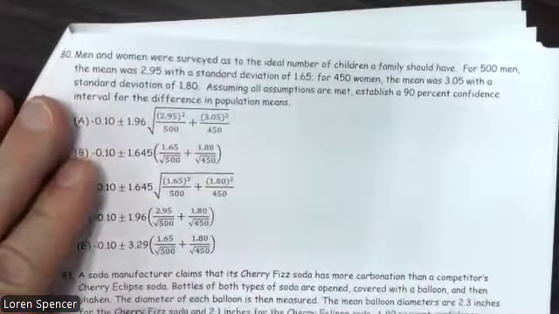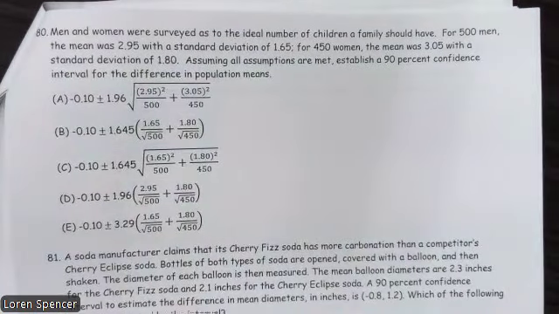80. Men and women were surveyed as to the ideal number of children a family should have. For 500 men, the mean was 2.95 with a standard deviation of 1.65. For 450 women, the mean was 3.05 with a standard deviation of 1.8. Assuming all assumptions are met, establish a 90% confidence interval for the difference in population means. All right.